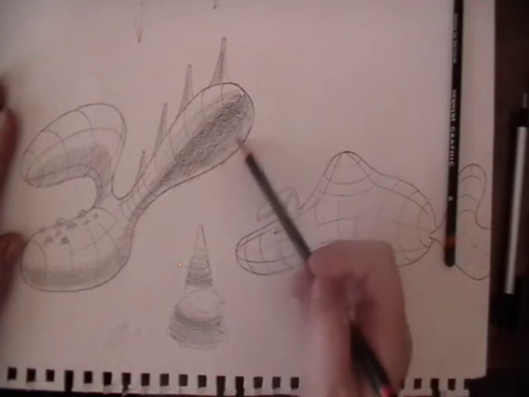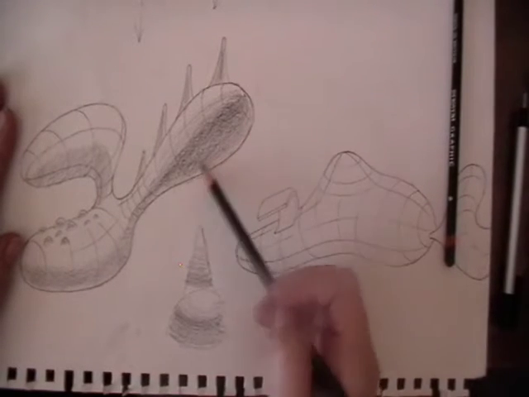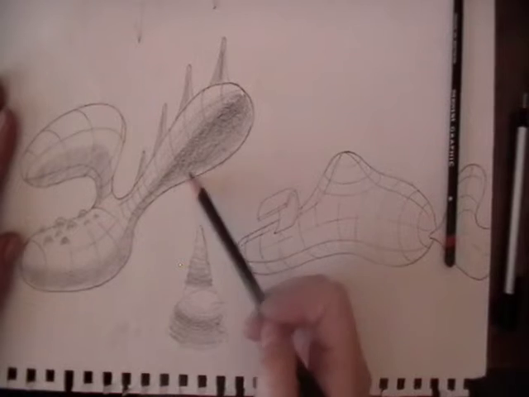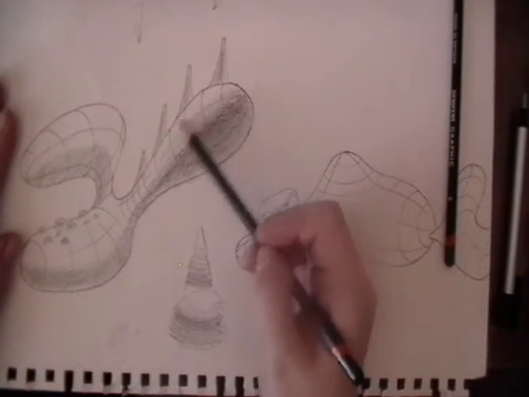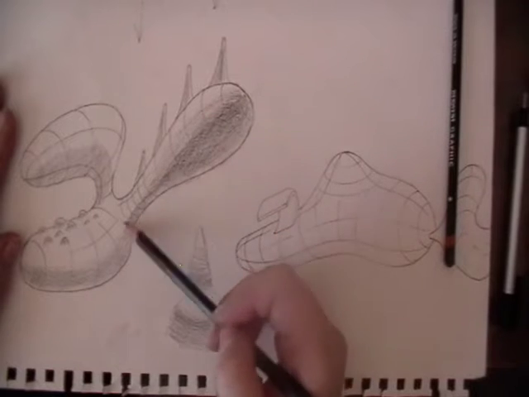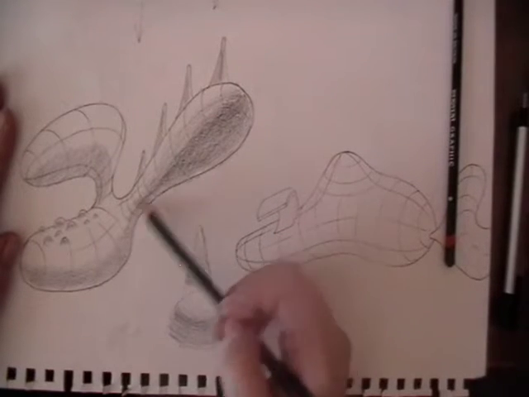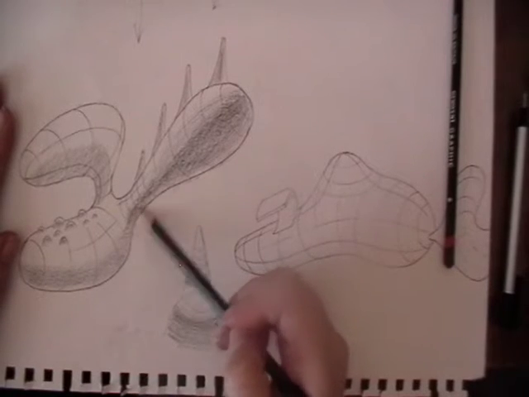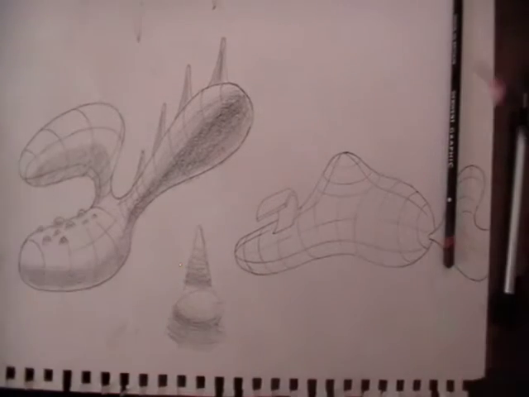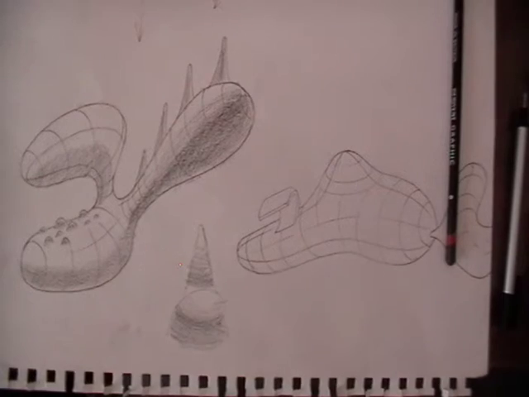So once again, the same concept we've been doing. Left a little reflective light, got my core shadow, my halftone, my light value. Okay, so I'm gonna go with this one.